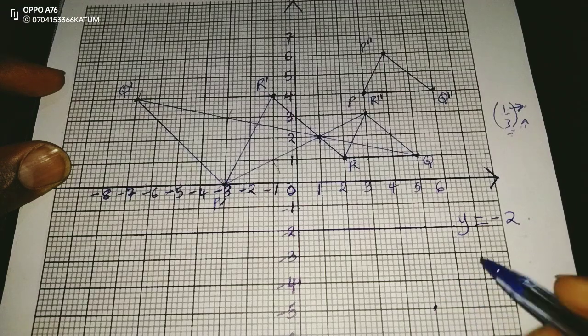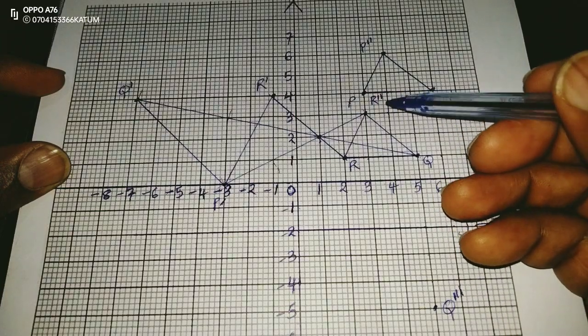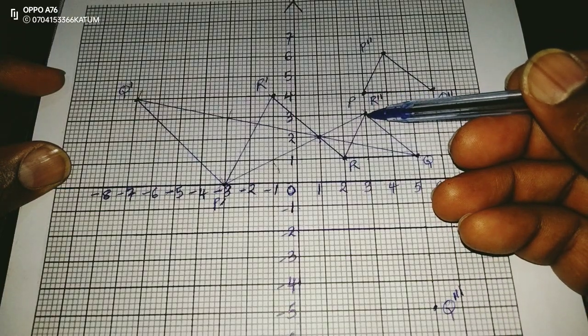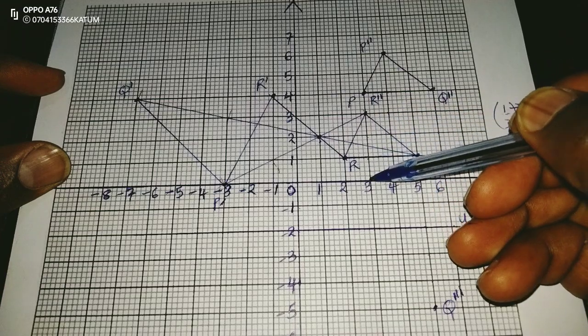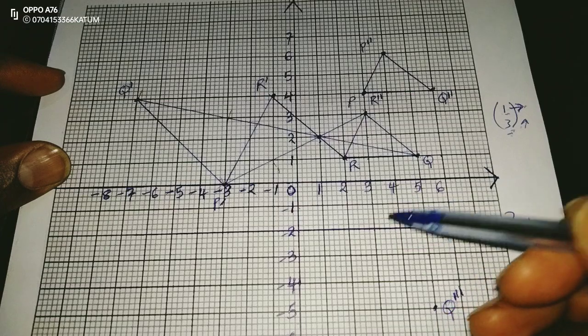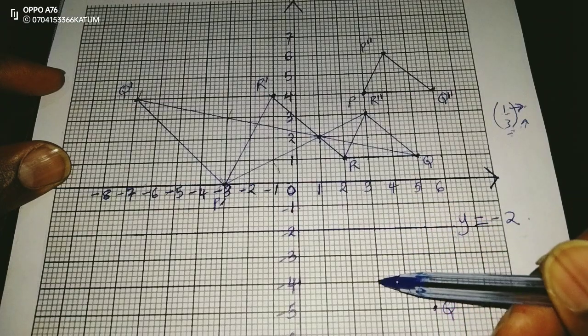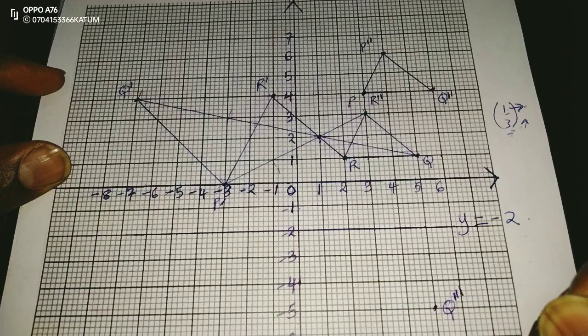This is where Q triple prime is going to be. We also go to P. So we have 1, 2, 3, 4, 5. So we move 5 units.